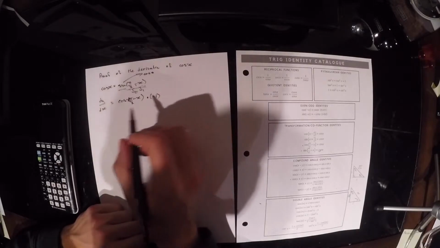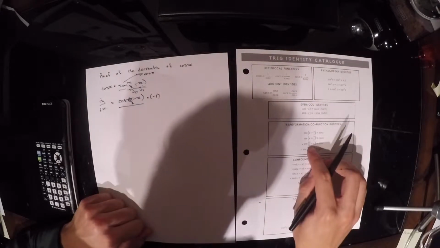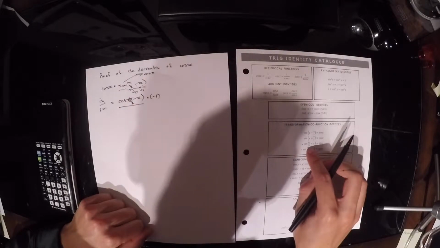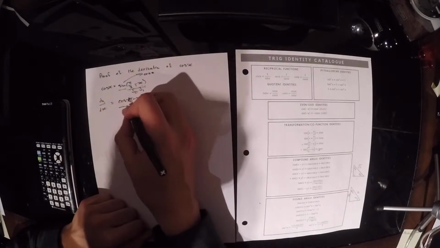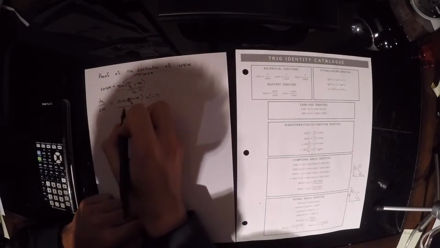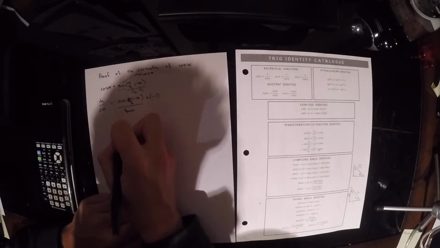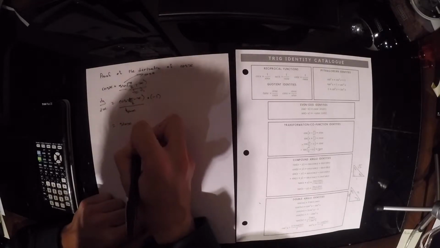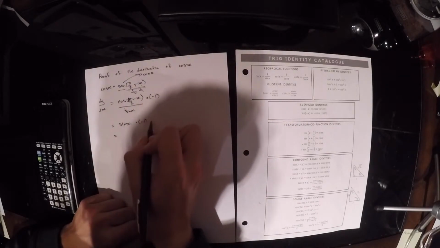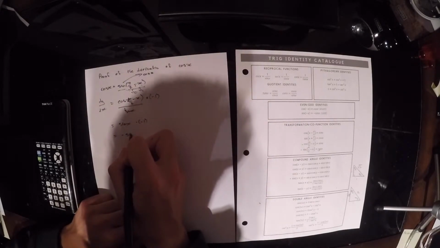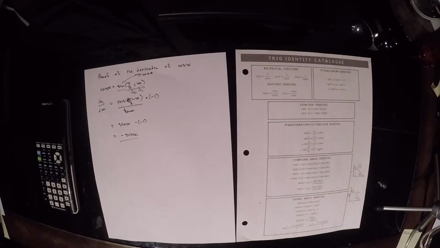Then we're going to use another trig ID for this. So if you look at this second ID here, we see cos of pi over 2 minus x equals sine x. So we're going to transform this into sine x. So we'll say sine x times negative 1. And of course, if we multiply the negative 1 in, this will equal negative sine x. Therefore, the derivative of cos x is negative sine x.